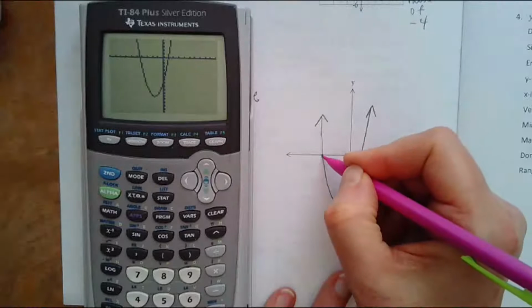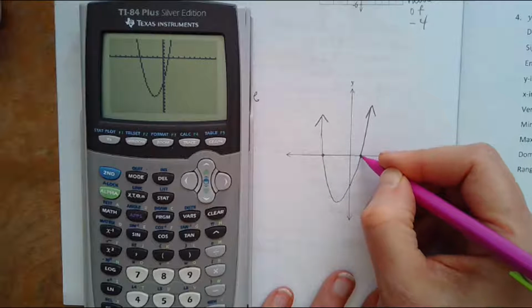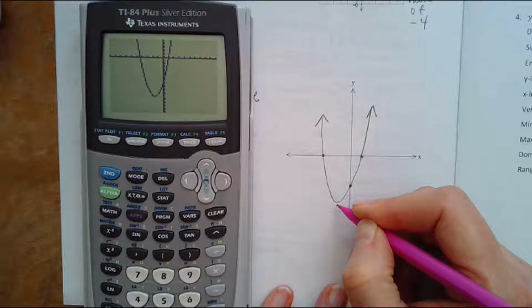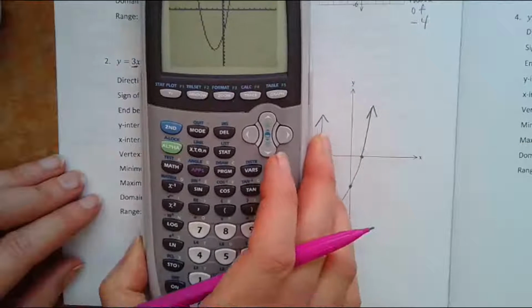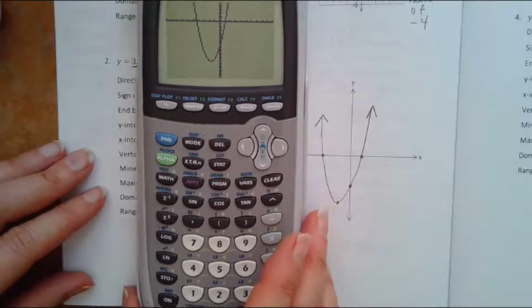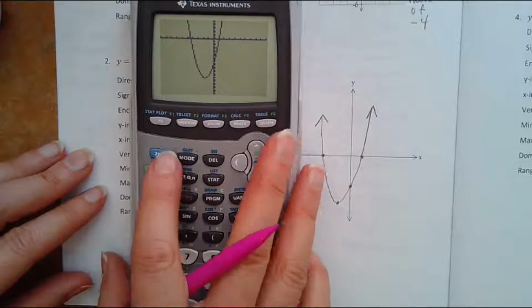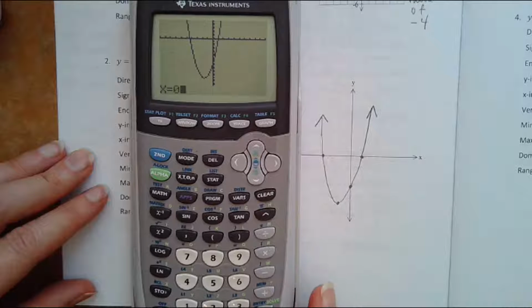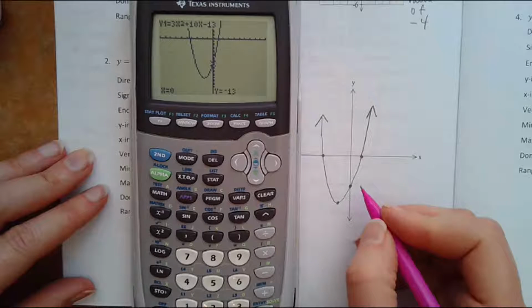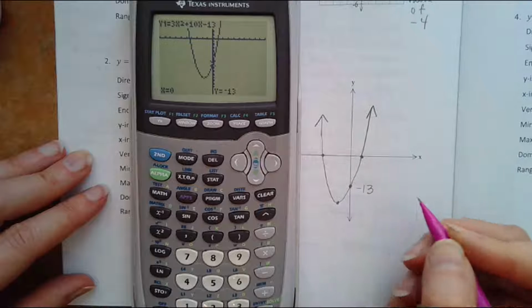Now I actually have to identify the coordinates of my x-intercepts, my y-intercept, and my vertex. It doesn't really matter which we approach first. Let's do the easy one first, the y-intercept. Okay, remember that procedure? Second trace, value, x is 0. So y is negative 13.